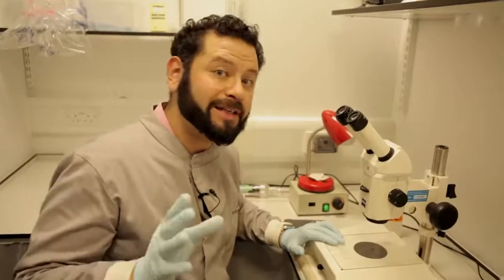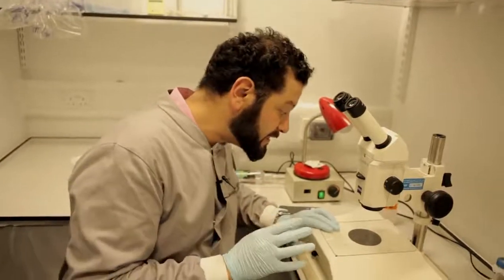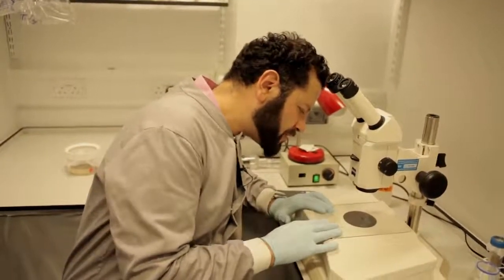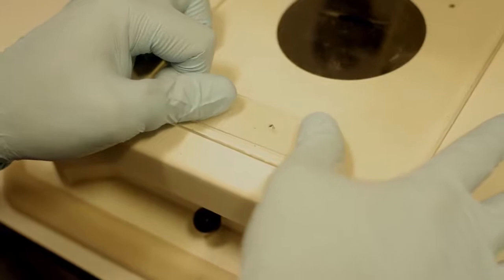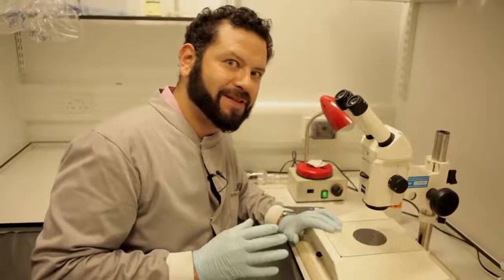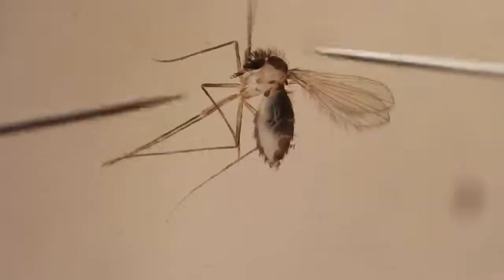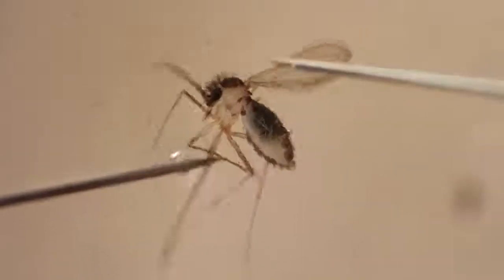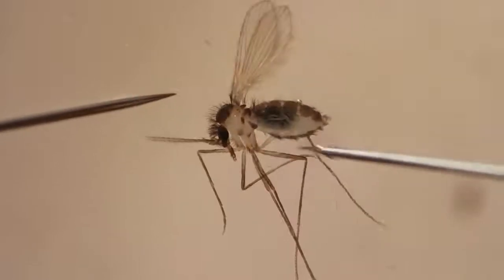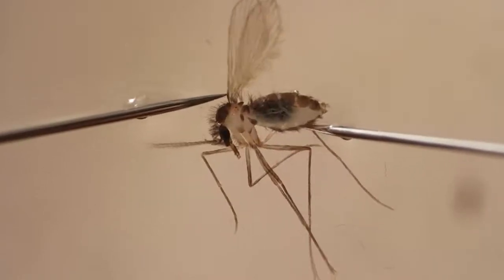Before we start, please note the size of the sandfly. It's tiny. It's about 2 millimeters long. Now imagine trying to perform surgery on an animal this size. Once the fly is on the slide, use dissection needles to set it sideways. Put its posterior facing towards your dominant hand.